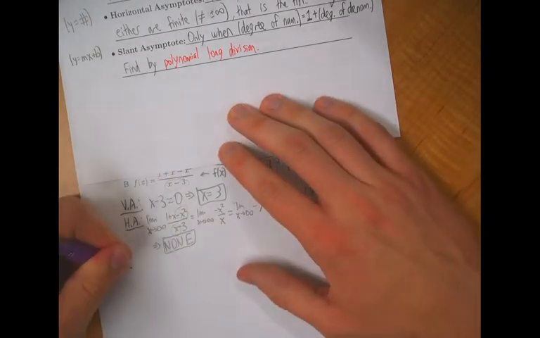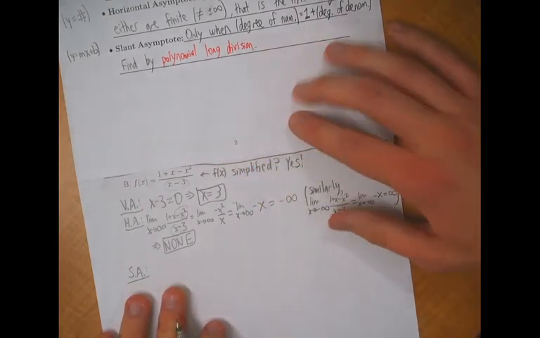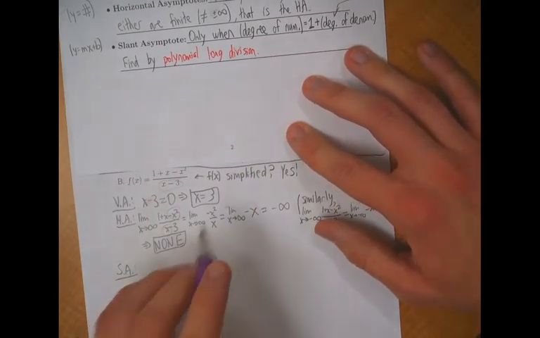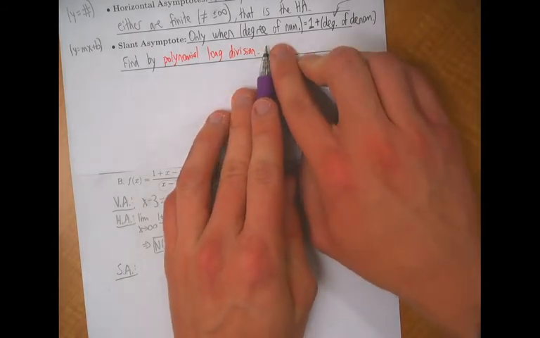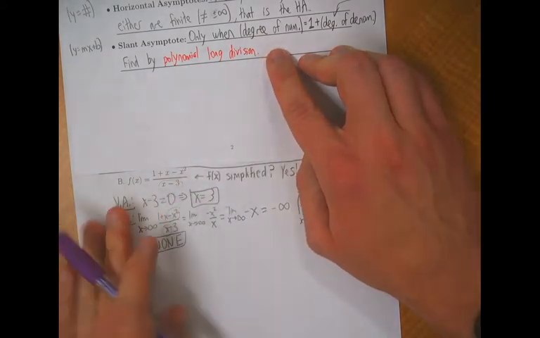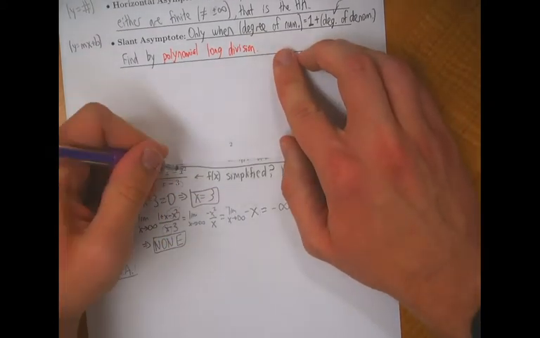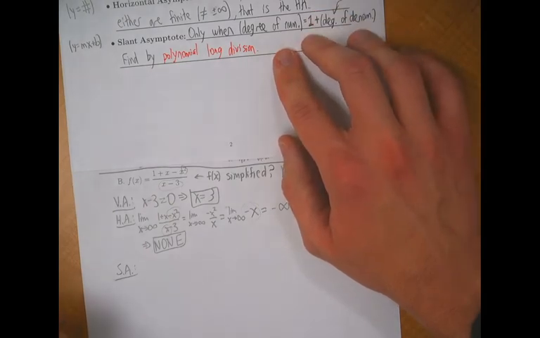But now is where things get a bit more interesting, because now our slant asymptote is going to be where things start happening. If you take a look at our conditions here, a slant asymptote exists when the degree of the numerator, in this case 2, is precisely 1 greater than the degree of the denominator. So does that happen here? It does.